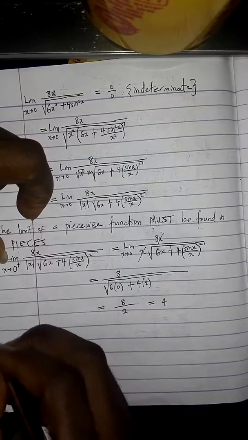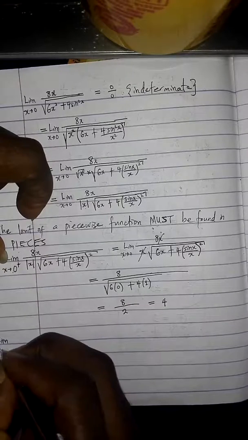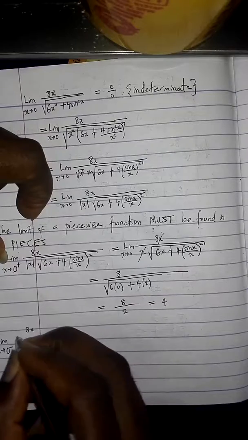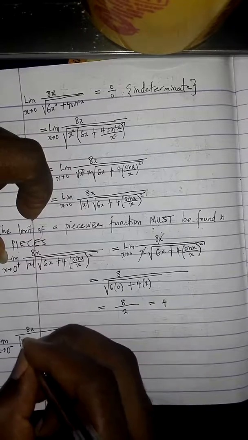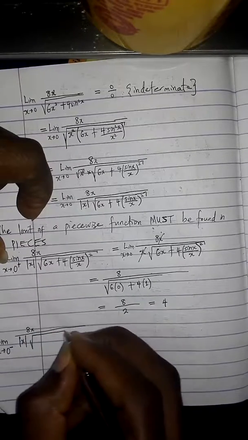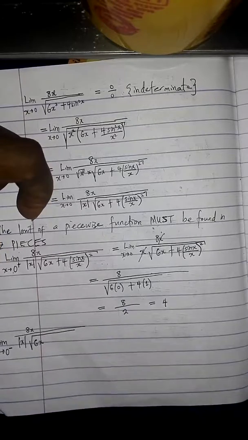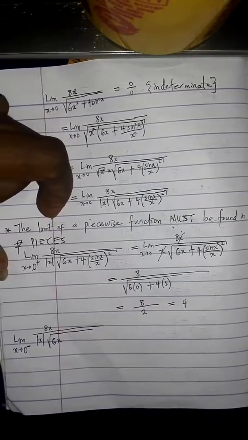So going further, you will then say that the limit as x approaches 0 from below of 8x over modulus of x into square root of 6x plus 4 into (sin x over x) all squared. Can you see what I'm writing?